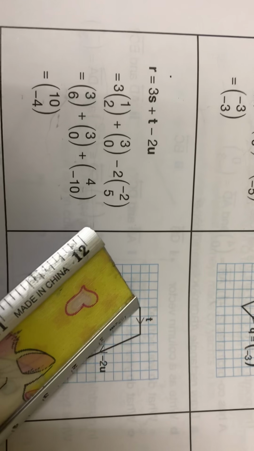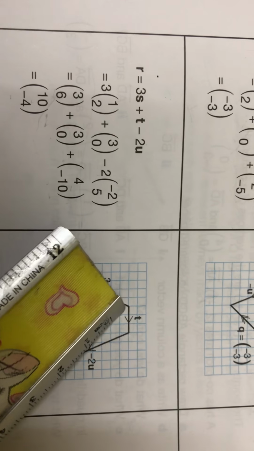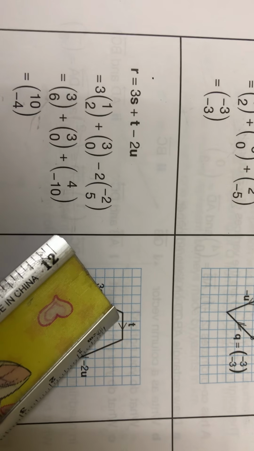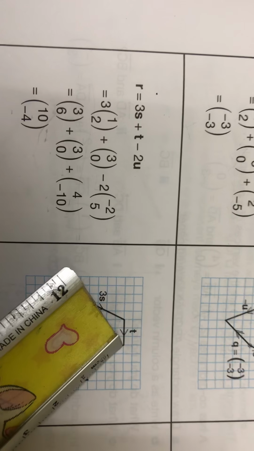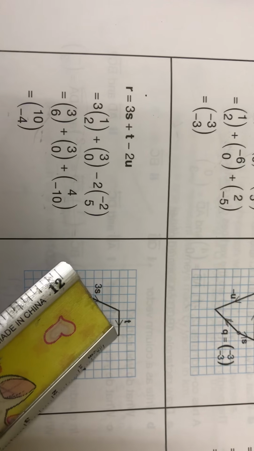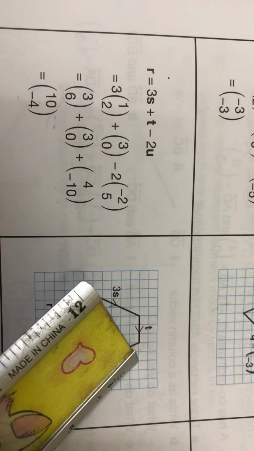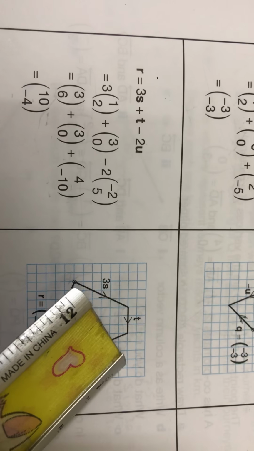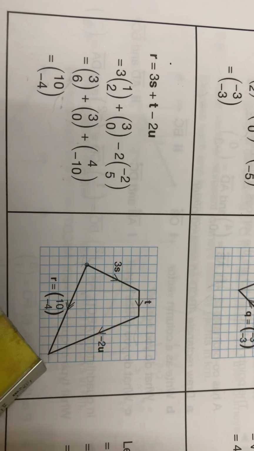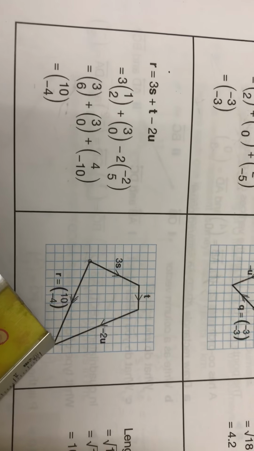From this point I start to draw 3 and 0. 3 is x, and positive, so go 1, 2, 3 and stop because it's 0. Now 4 to the right, 1, 2, 3, 4, and 10 down like this. I reach here.